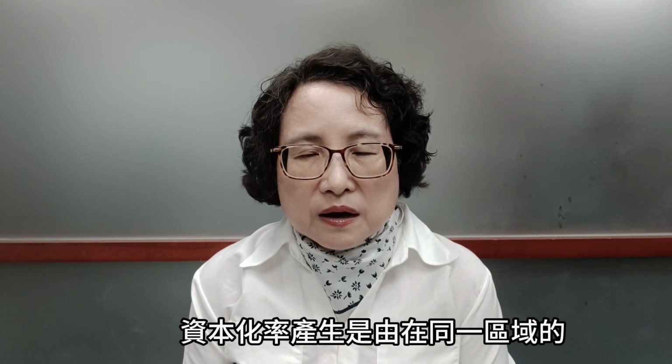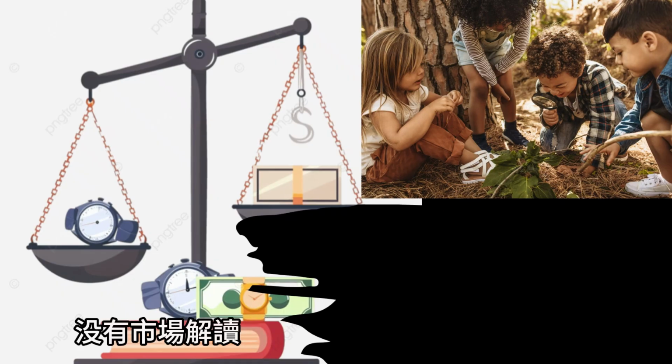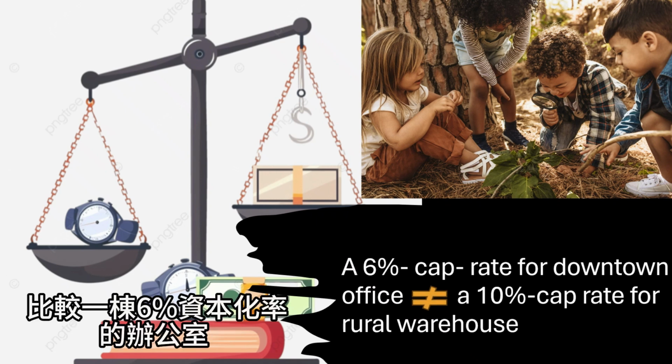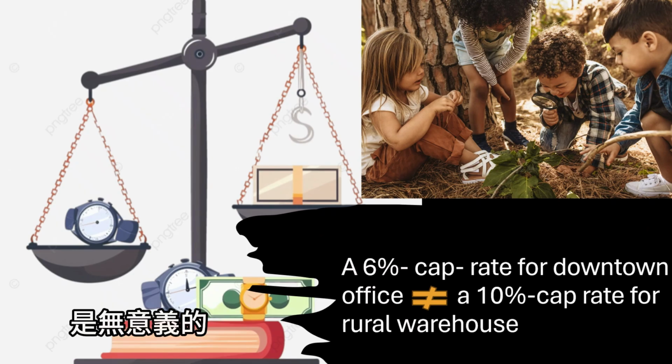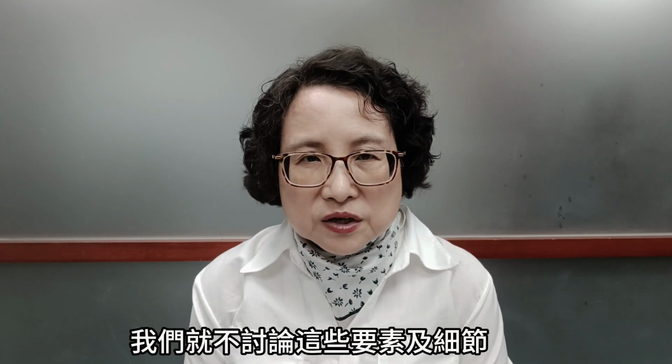Cap rate comes up when you are looking at similar types of properties in the same neighborhood or city. Comparing a 6% cap rate for a downtown office to a 10% cap rate for a rural warehouse is not meaningful without any context. In some professional settings, certain key points are commonly included. However, since this video is for beginners, we won't talk about those topics in detail.